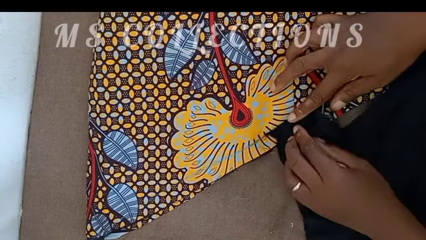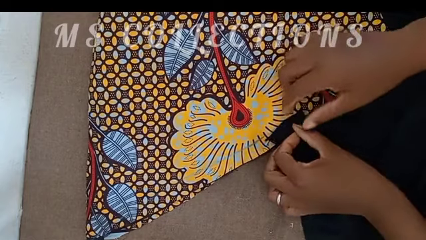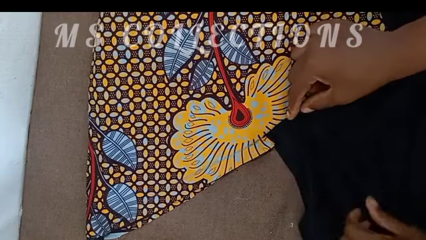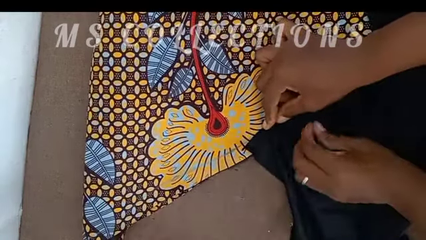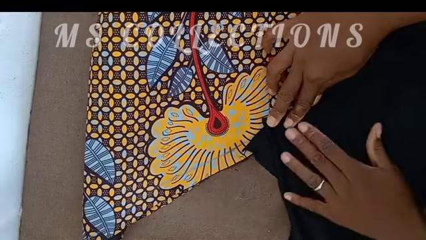Now can you see what I'm doing in the video? So I'll take this to my machine, and this is how I'll pleat it. Yes, so pleat it carefully on that line, so when you're done you don't have some pleats higher or some lower. You don't have inconsistencies with your pleat.